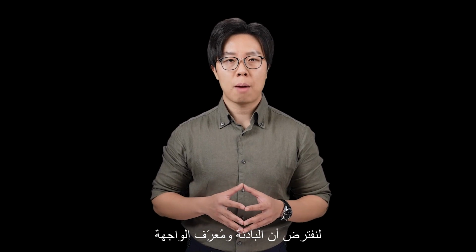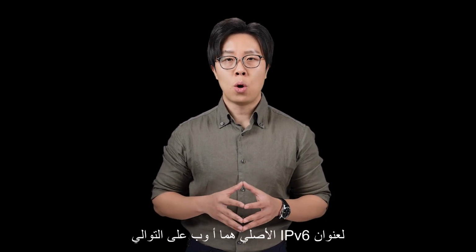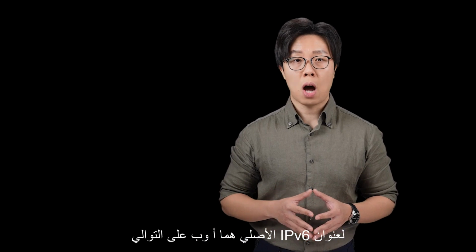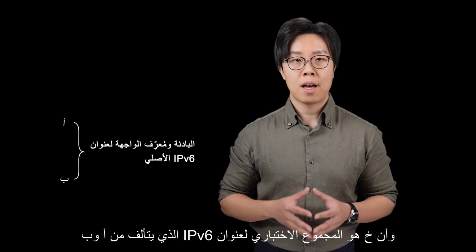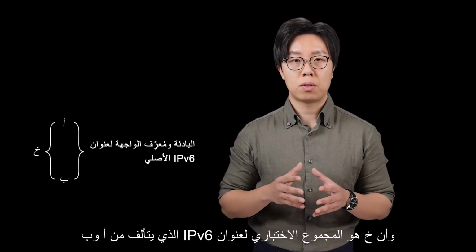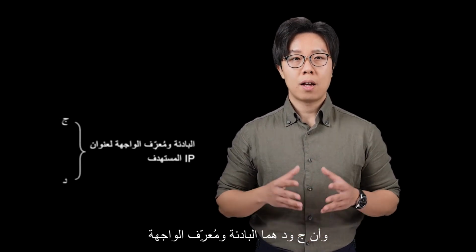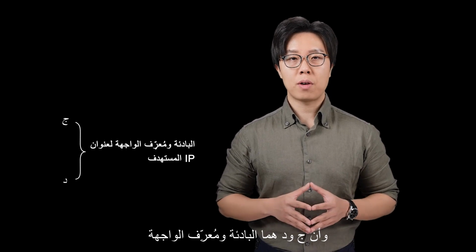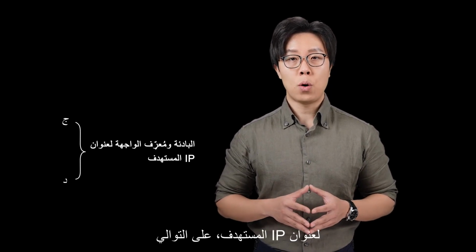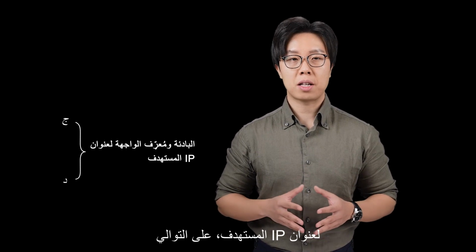Assume that the prefix and the interface ID of the original IPv6 address are A and B, respectively. X is the checksum of the IPv6 address consisting of A and B. And C and D are the prefix and the interface ID of the target IP address, respectively.